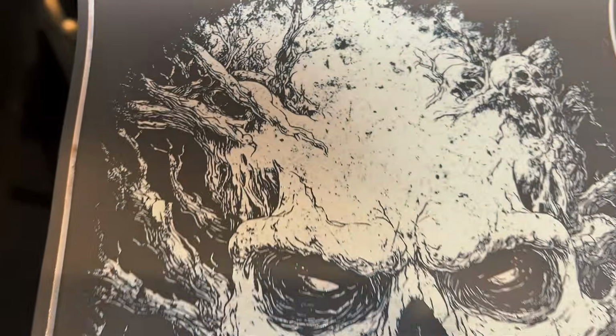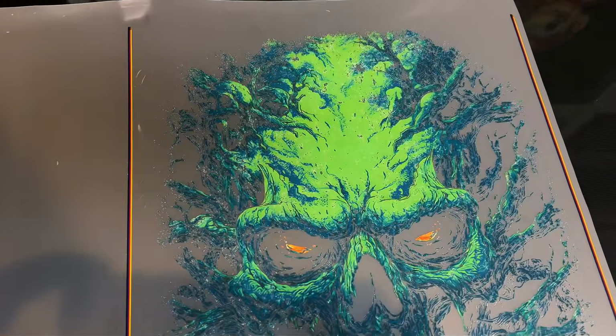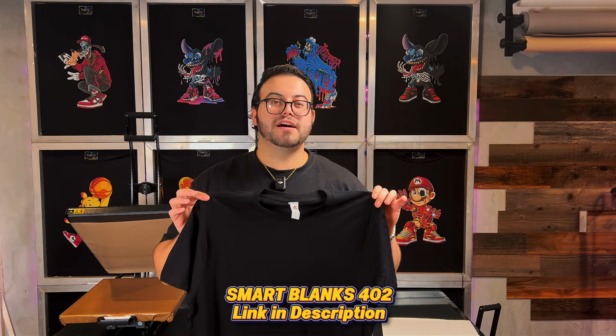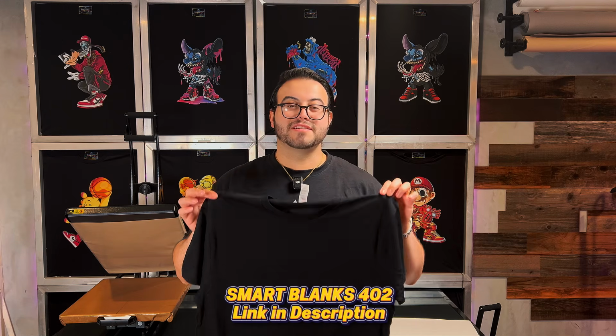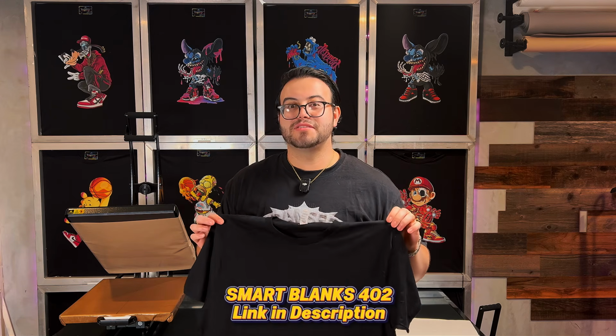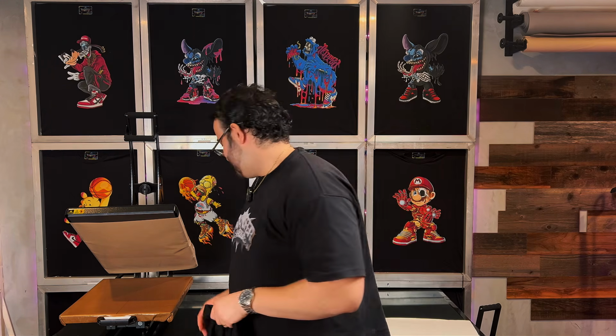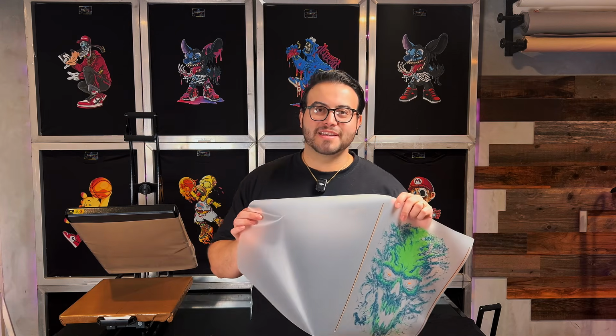All right, guys, I'm not gonna tease you anymore. Let's get this on a shirt. For today's blank, we are using a 402 style number. This is a Smart Blanks blank. This is a black large t-shirt as well. So let's just get started. Just realized I can't get started without this getting cut. So let's get this cut first.